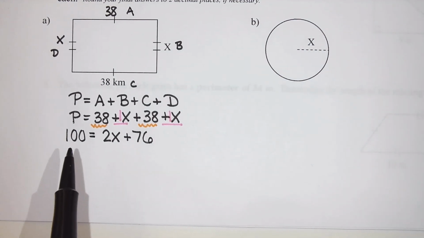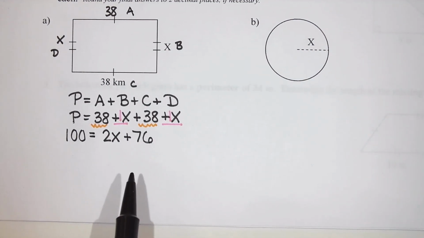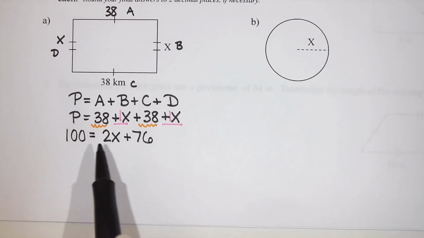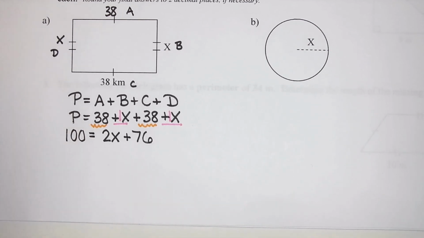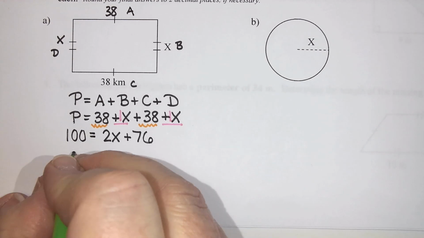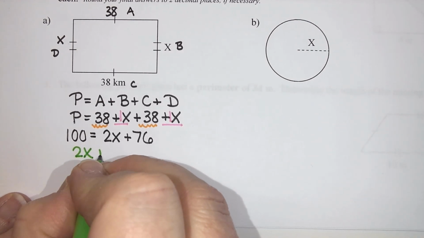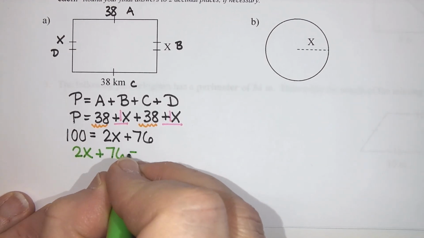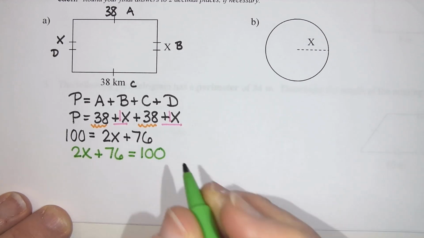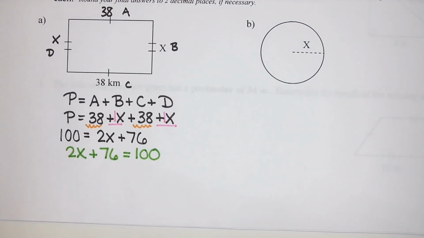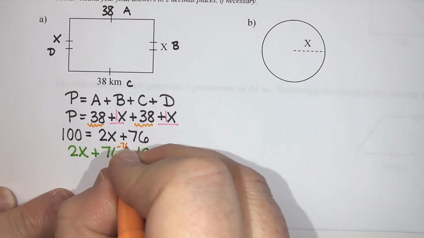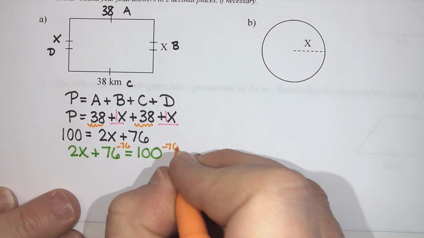From here, I just have an equation, right? If you don't like solving for x on the right-hand side, you are welcome to flip it over. If I do that, I would get 2x plus 76 equals 100. And then we are going to solve using our equation solving skills. I am going to subtract 76 from both sides.